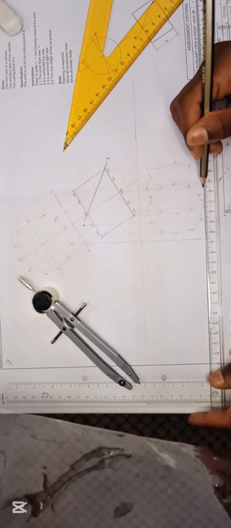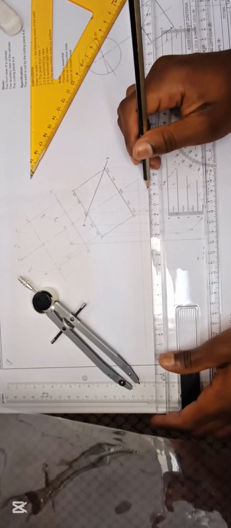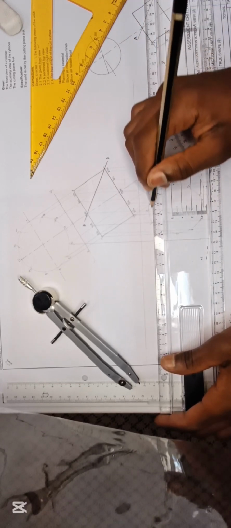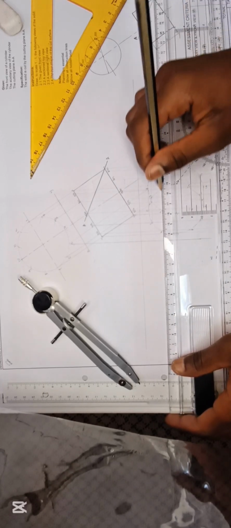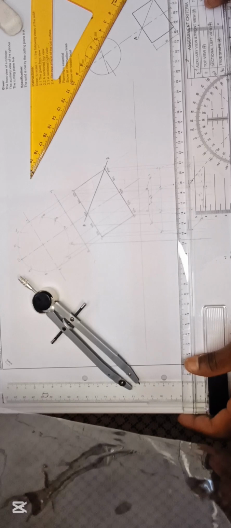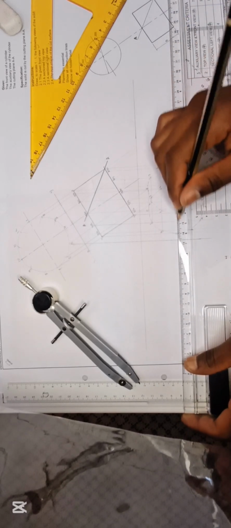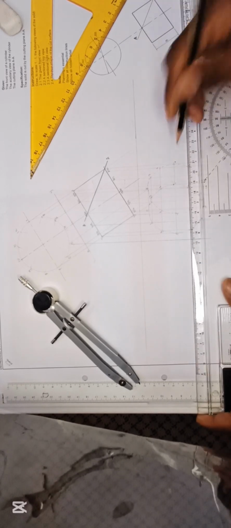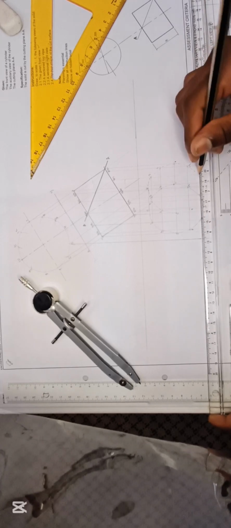Then you can connect the matching points together. 10 and 10, 4 and 4, match 3 and 3, 5 and 5. Okay, 2 and 6, this line. Then 1 and 7, they should be on the same line. 2 and 12, 12 and 8, 11 and 9, the same line, like this.